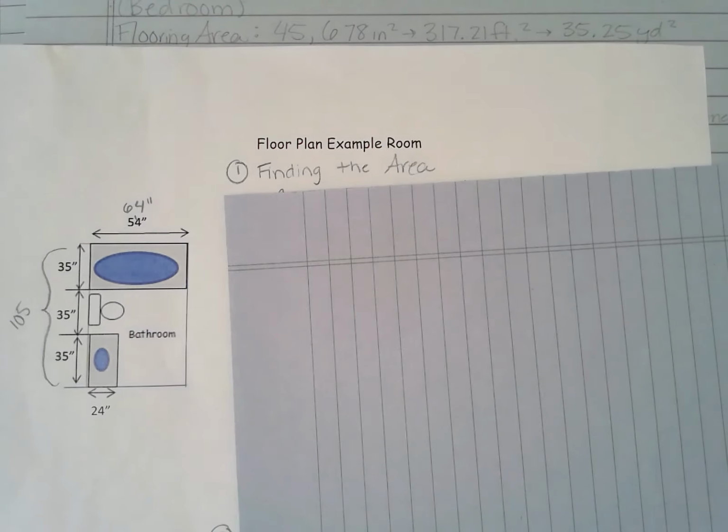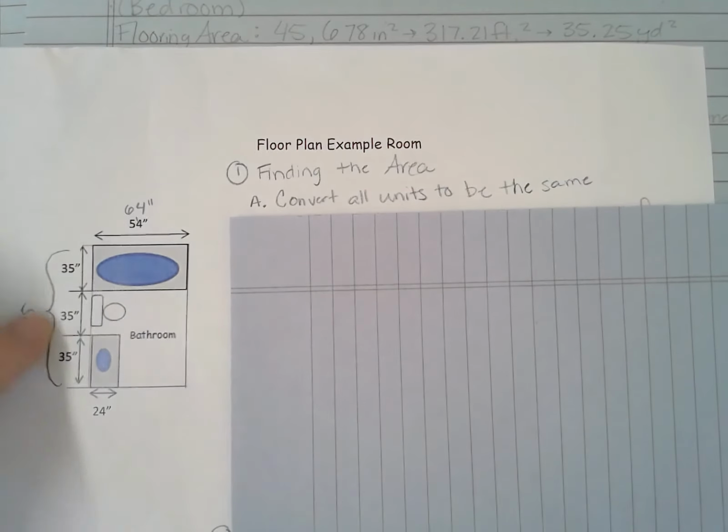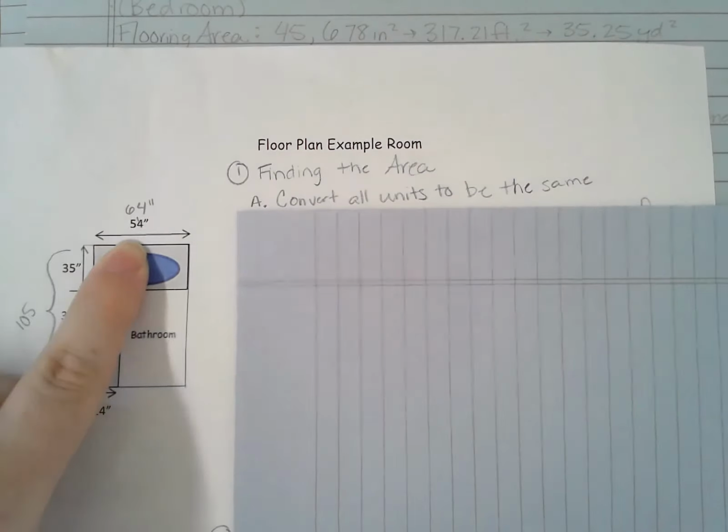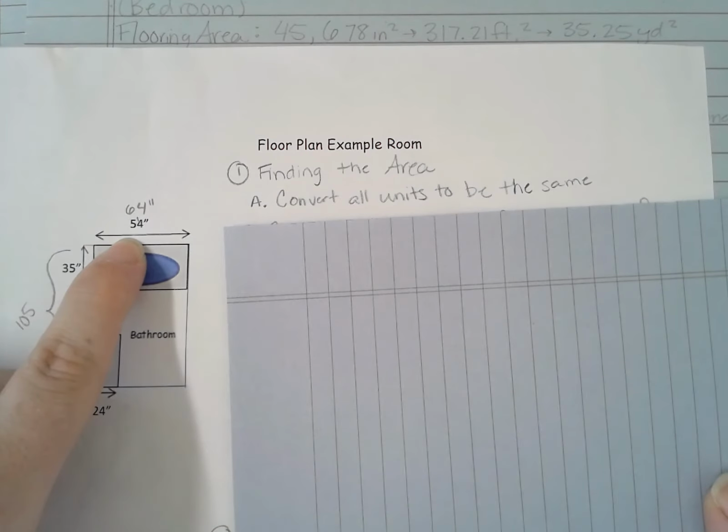This video is going to go through the floor plan example room. So here we have a bathroom. Now you can see that the very first step in finding the area is to convert all the units to be the same. So I have inches and inches, but here I have 5 feet 4 inches. So I first needed to convert it to all inches.